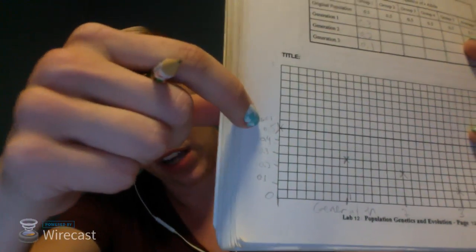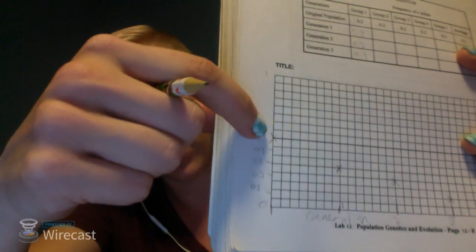Okay, so here's what my graph is going to look like now. I have my frequency here, and this middle part is 0.5, so it could either go up or down from where it started. And then here it's going to go down to 0.4, 0.3, 0.2, 0.1, and then 0. As my data says, at generation 1, I have a frequency of 0.3. At generation 2, I have a frequency of 0.2, and at generation 3, I have a frequency of 0.1.